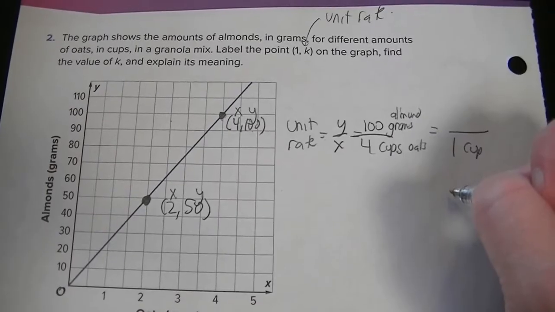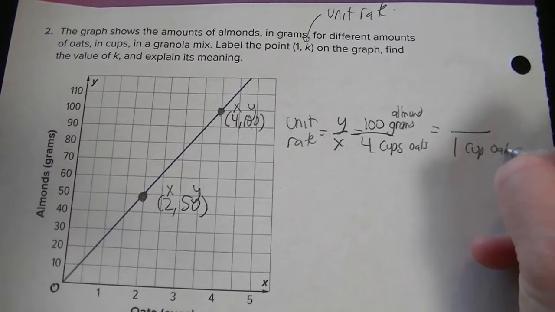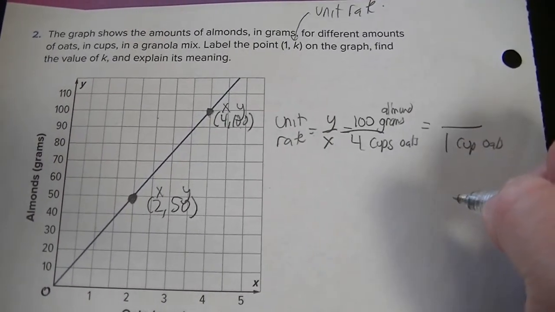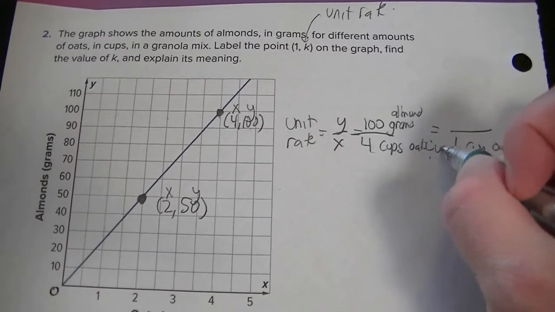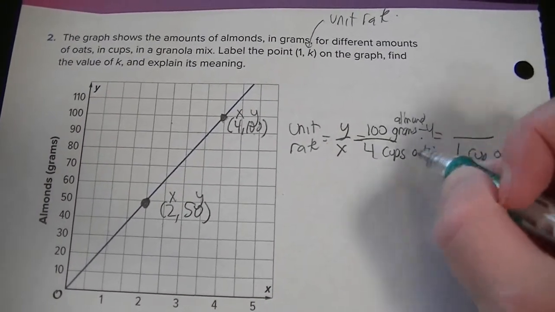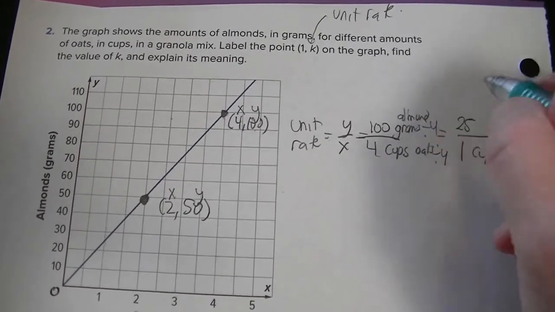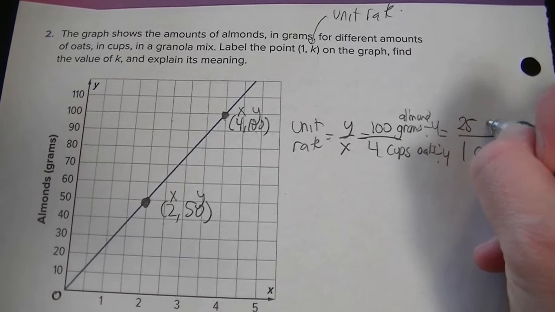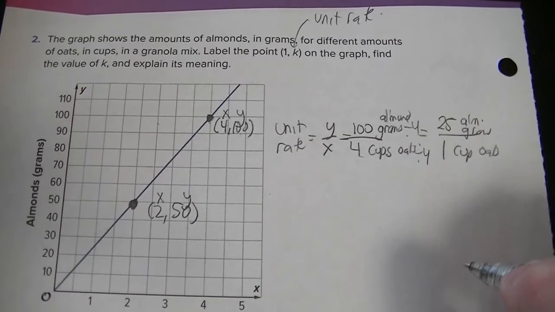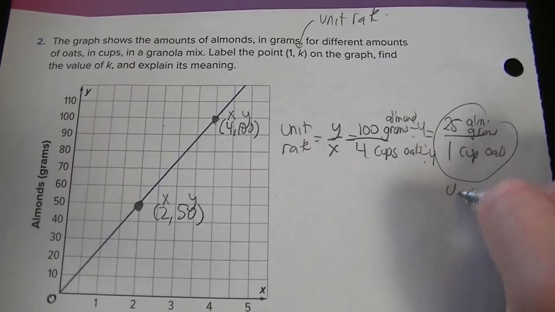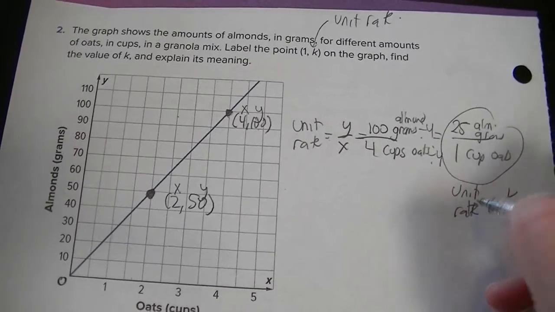Okay. We want 1 in the denominator, so we want to say 1 cup oats. To go from 4 to 1, using multiplication or division, it's easiest just to probably divide by 4. Do that to the numerator also. 100 divided by 4 is 25. So 25 almond grams or grams of almonds per 1 cup of oats. There's our unit rate, also known as K.